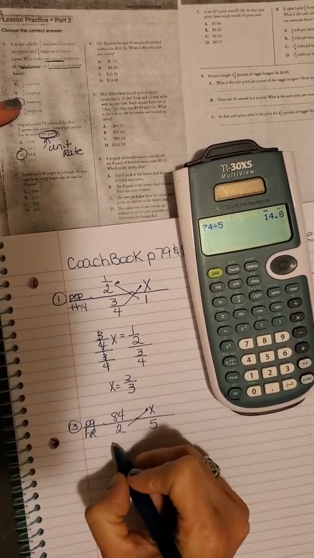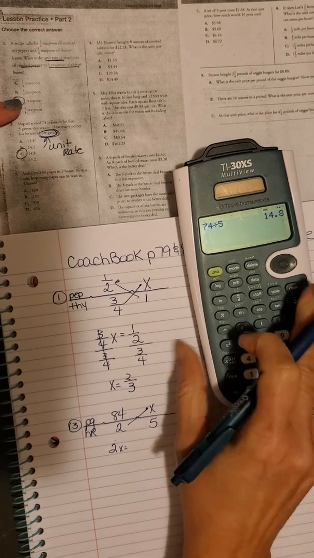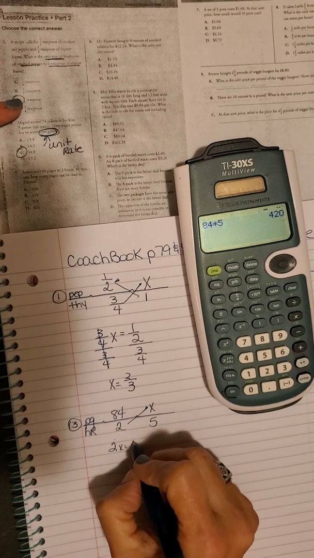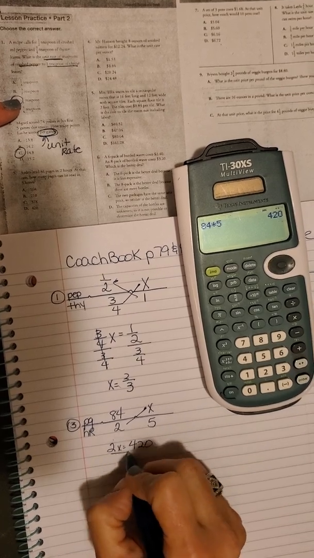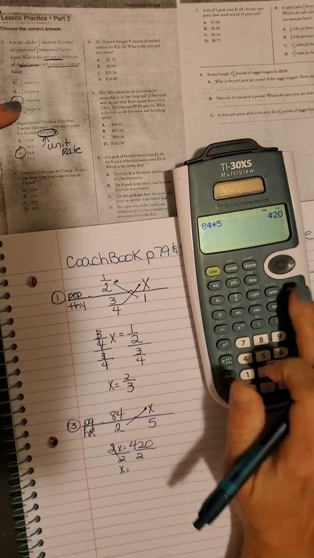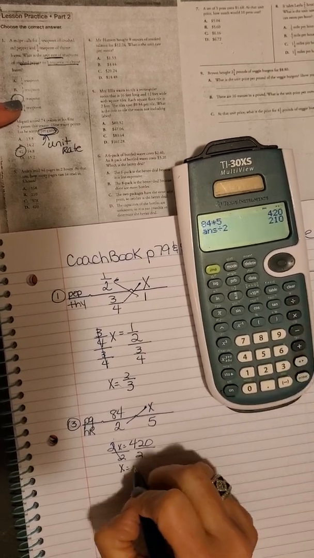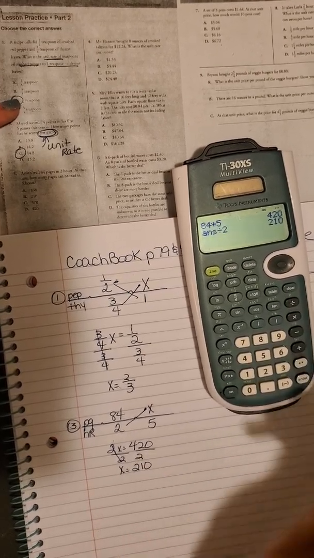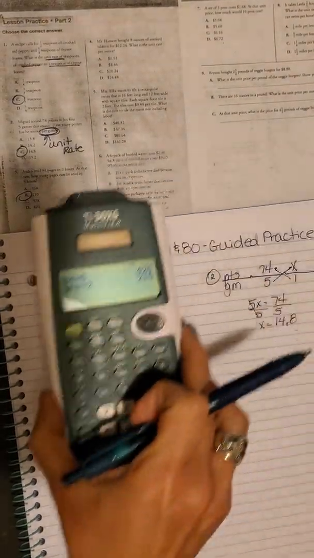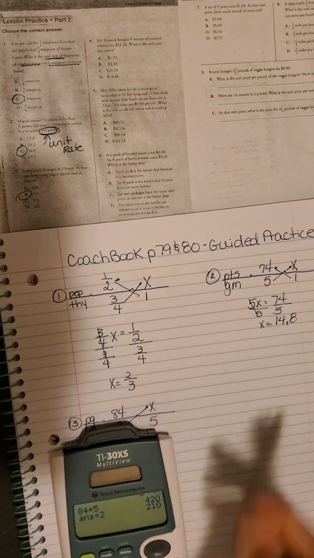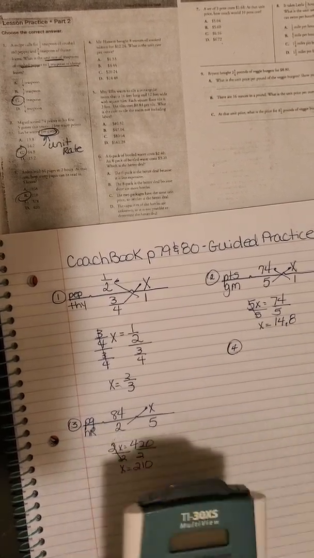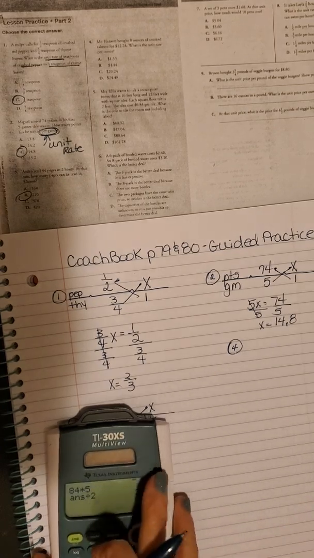X times 2 is 2x. 84 times 5, we can do that on the calculator, is 420. Divide both sides by 2. And x equals, divide that by 2, 210. So the answer there is B. Okay, number 4. And I will put this key on Google Classroom for you too.